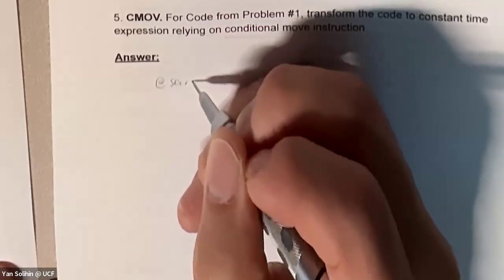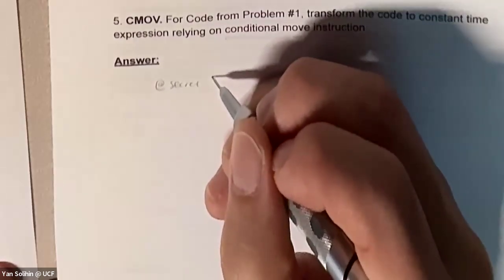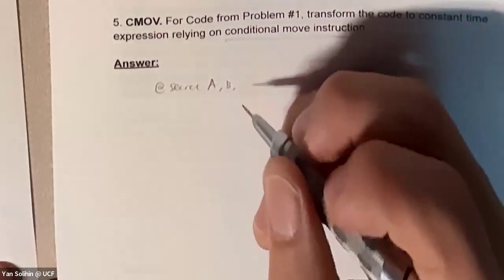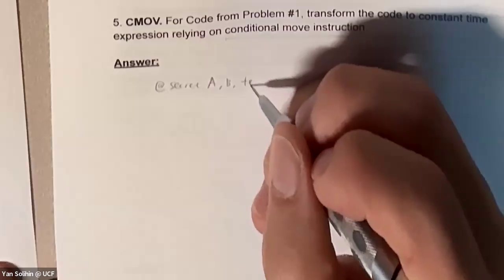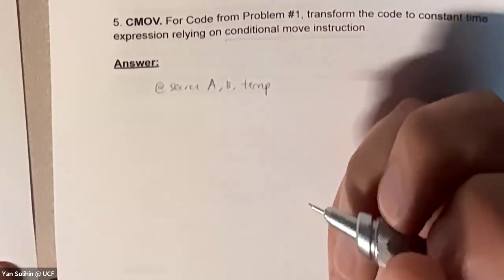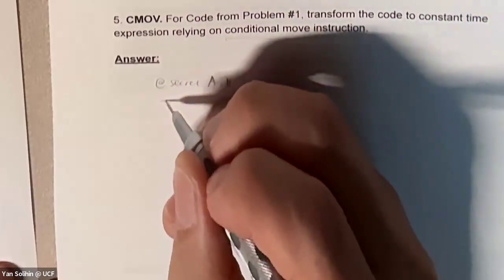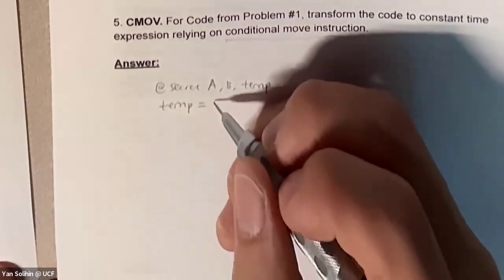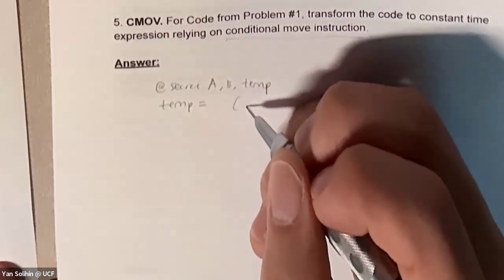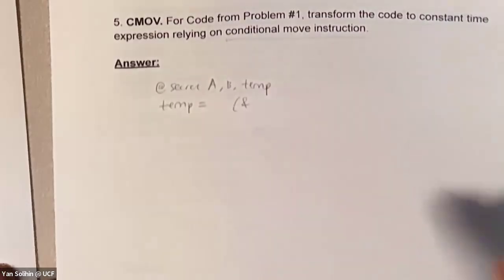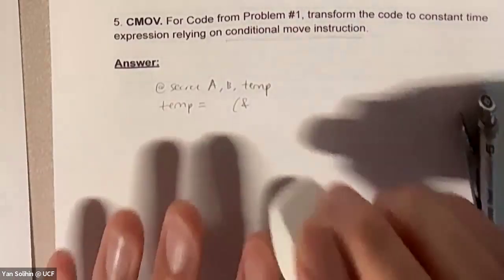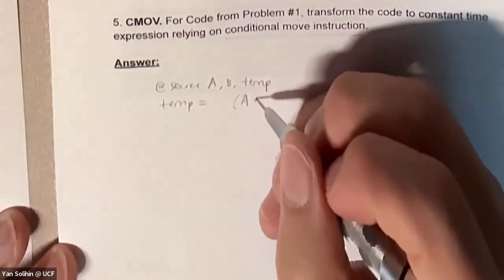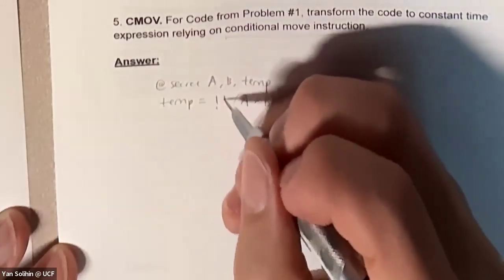So the secrets will be A, B, and create a new one, let's say temp. Here, temp will be basically A times B and not.